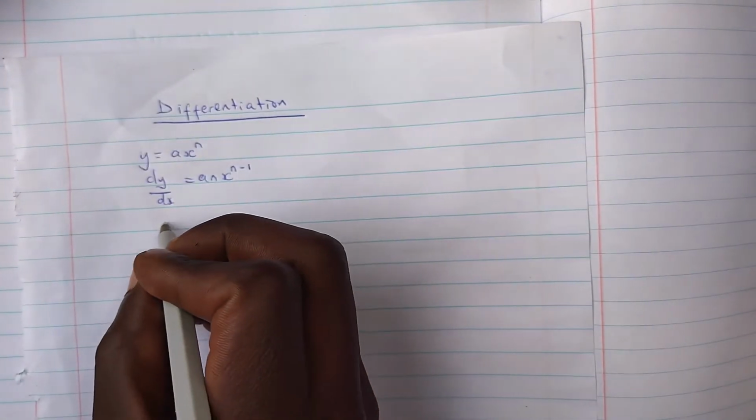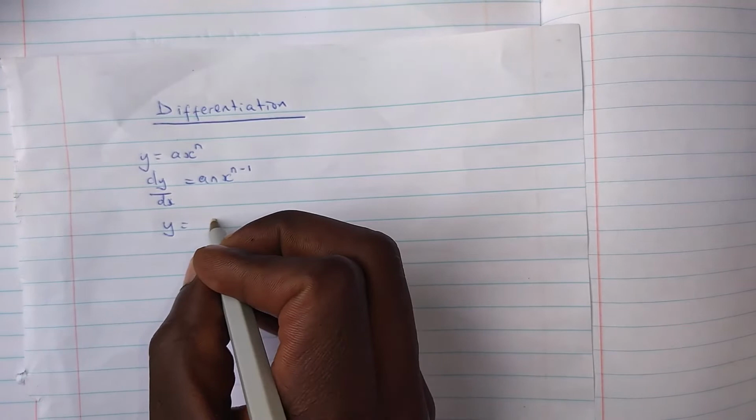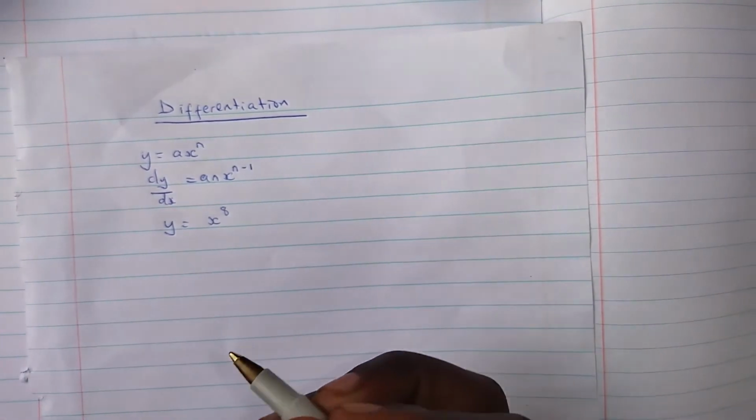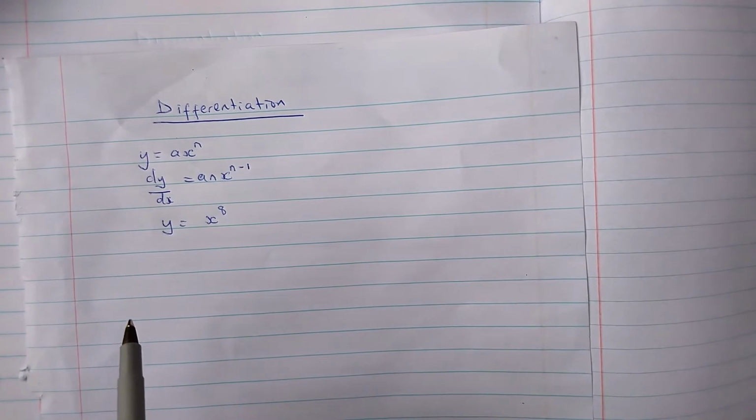That's how we differentiate. So first example, given y is equal to x to the power of 8, right? So if we differentiate y here on the left hand side with respect to x, we get dy dx.